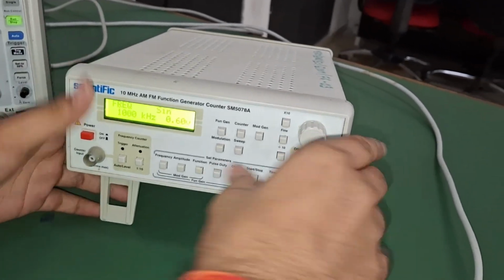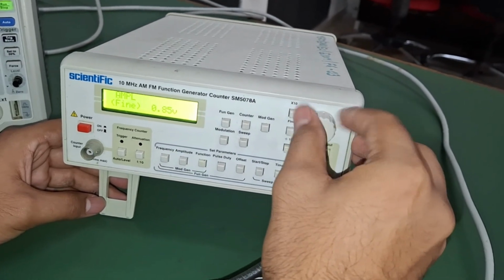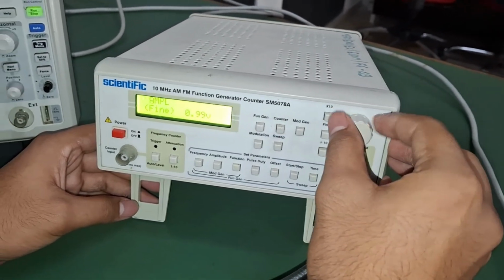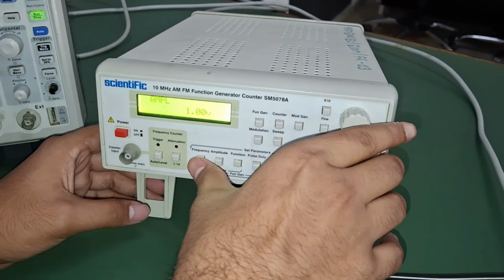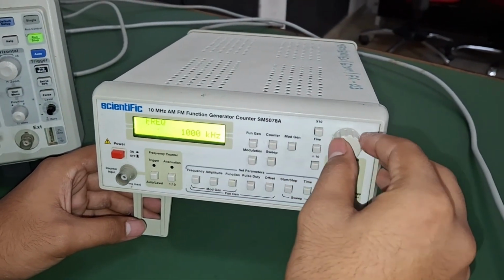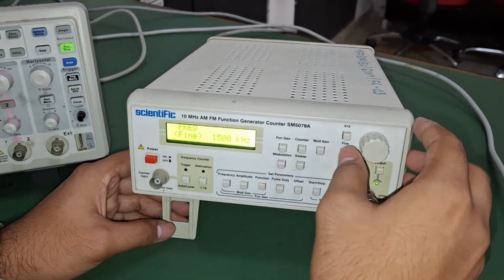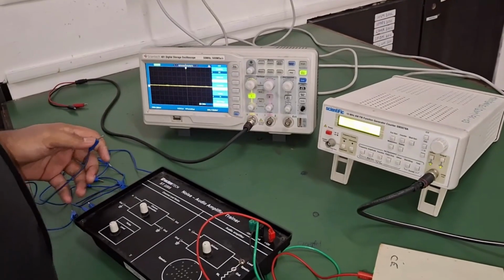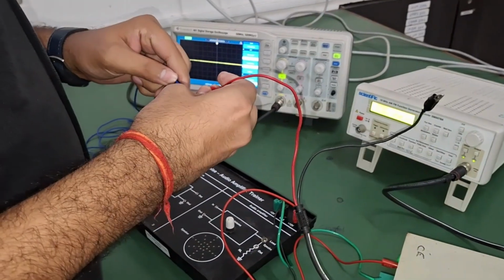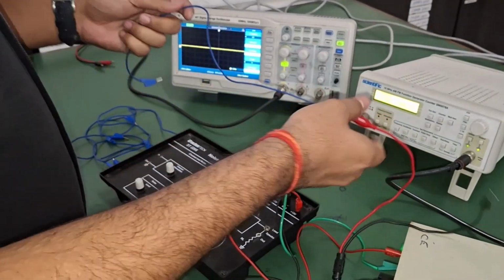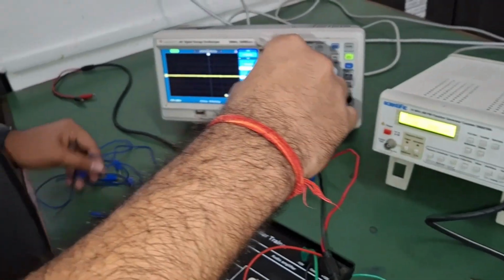Let's do it. Now we have to change the frequency to 1.5 megahertz. It's done. After that, we have to give input from the generator to the trainer. Let's do it. And connect the ground to the ground.